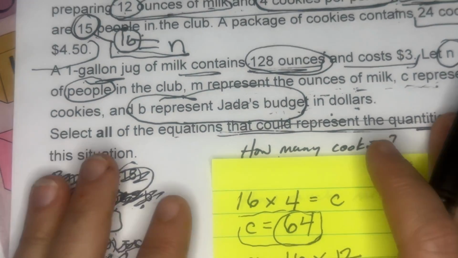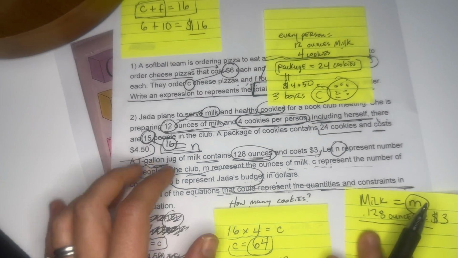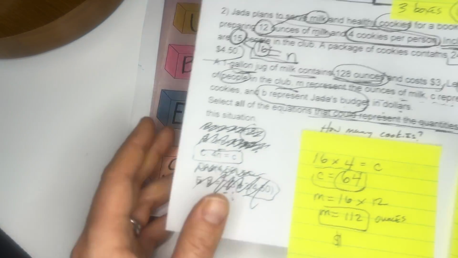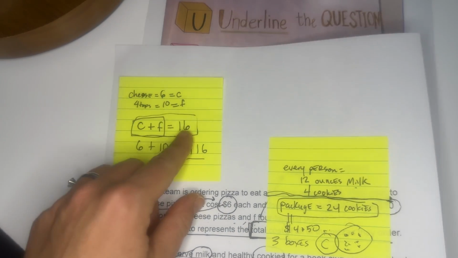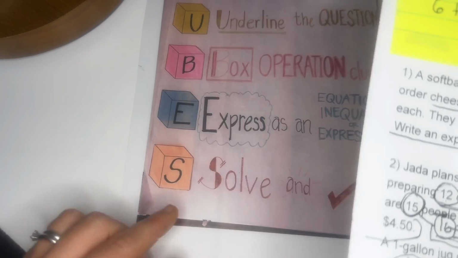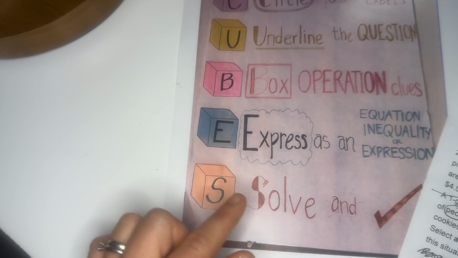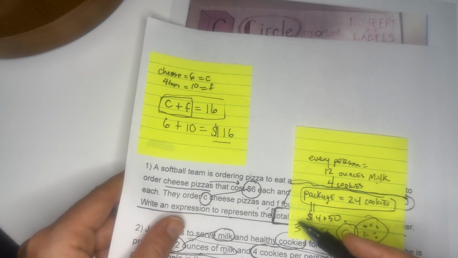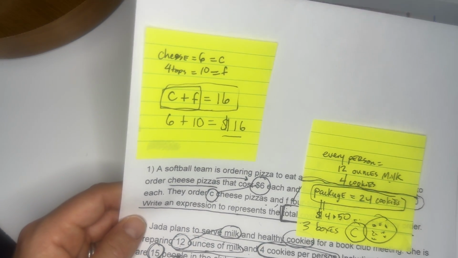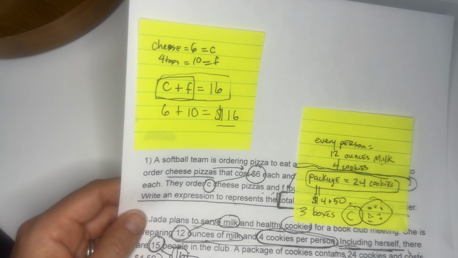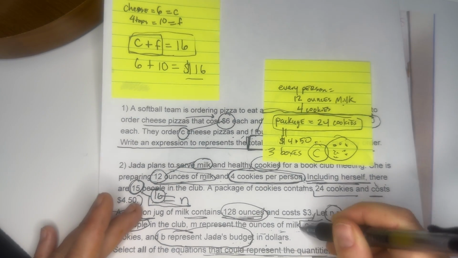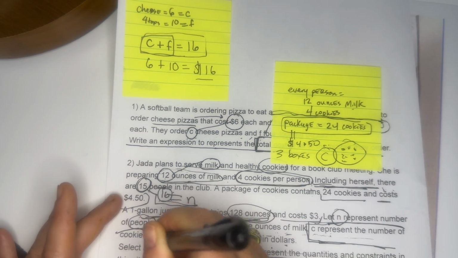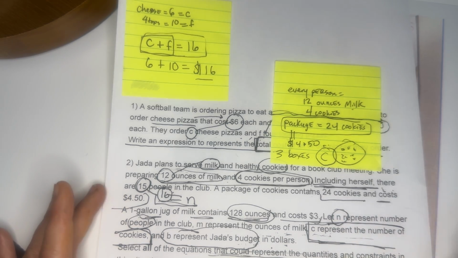Anyway, see how I did. Yeah, I mean, I wrote expressions in order to figure things out. This one was way easier. That's hilarious. So this is me writing expression at the end. I solved. I boxed. I didn't box any operation clues except for up here. I forgot to do that. I mean, C represents the number of cookies. So I could have done that. So, yeah, 24 cookies. Yeah, I sort of boxed.